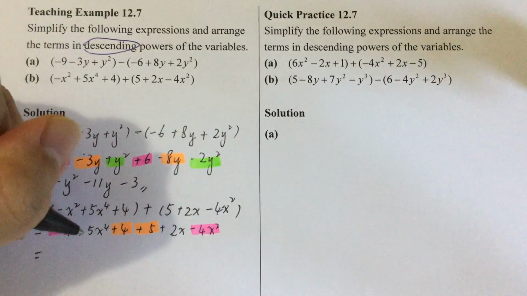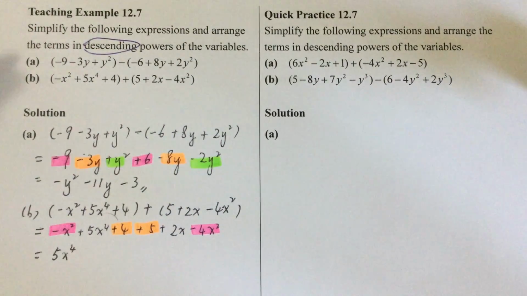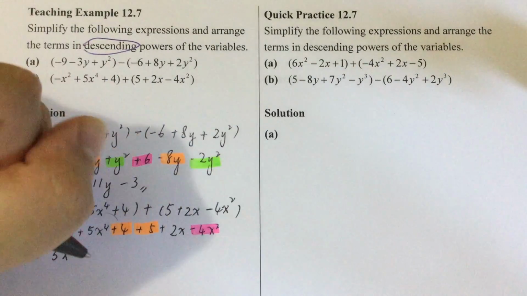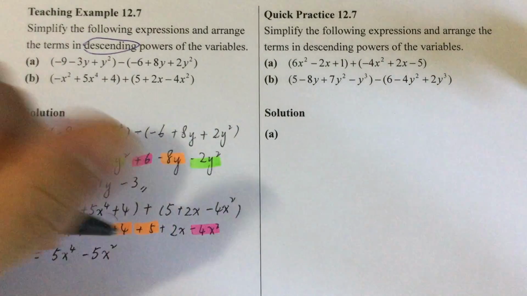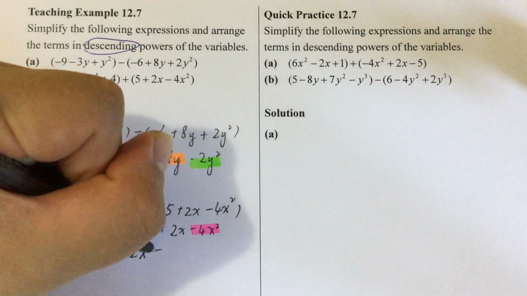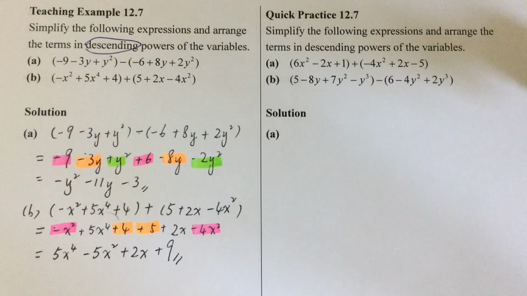So let's look at this. The greatest power is 5x with the power 4, so we write it first. And then negative x squared and negative 4x squared. When we add them together, it will be negative 5x squared. After that, we have 2x, so we just copy 2x here, and 4 plus 5, obviously, is 9. So we finish this calculation for part B.